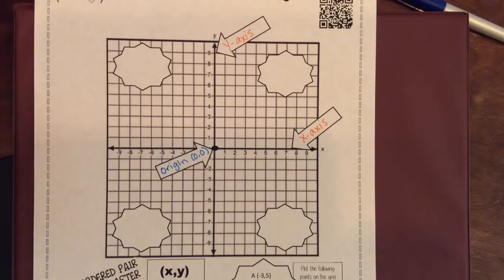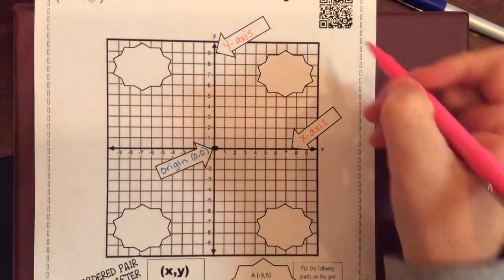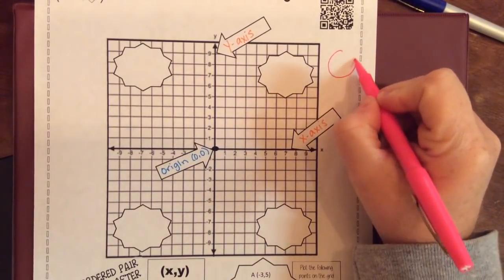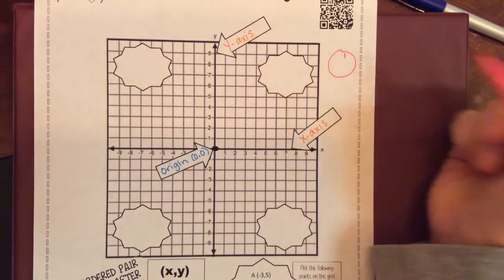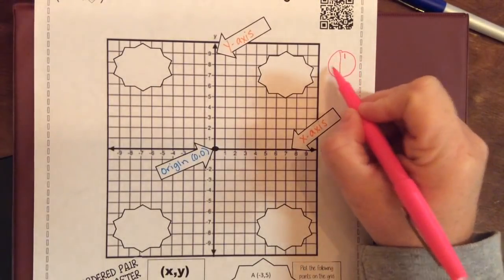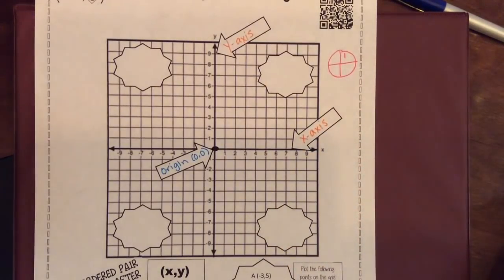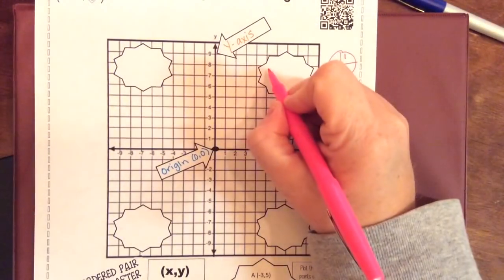Okay, so I talked about the quadrants. I mentioned those a second ago. Well, a quadrant, the word quad, means 4. So we have quadrants 1, 2, 3, and 4. They're numbered kind of funny though, so I want you to pay very close attention. If you think about a clock, just a circular clock here, an analog clock, and where the 1 would be on a clock is in the upper right-hand side. That is where quadrant 1 is on your coordinate plane.